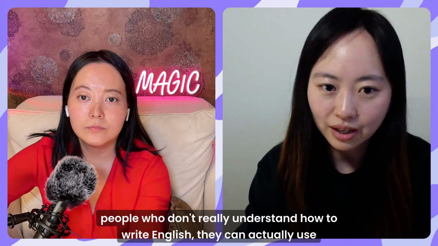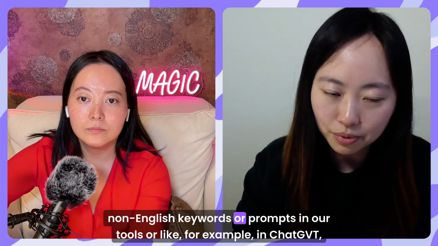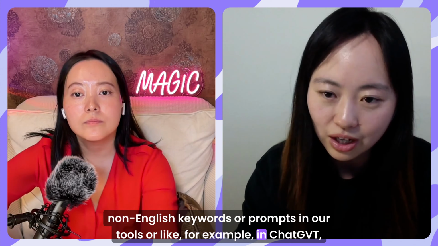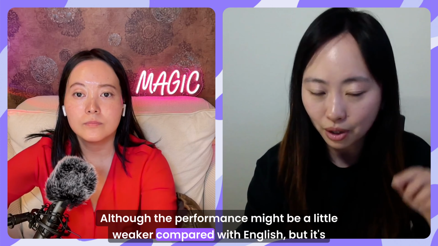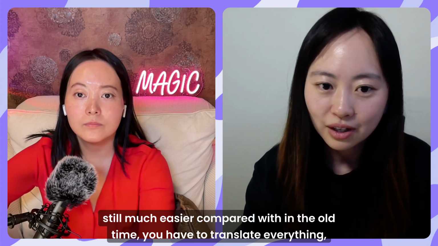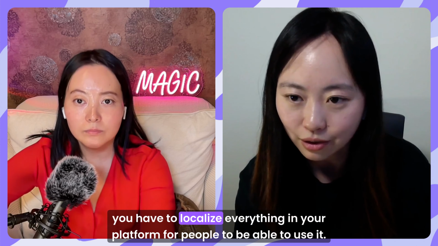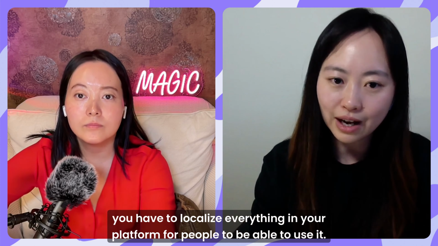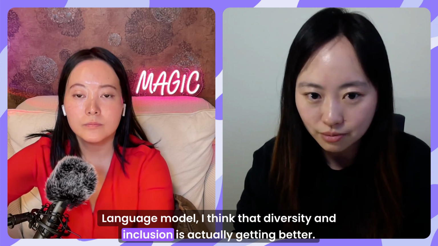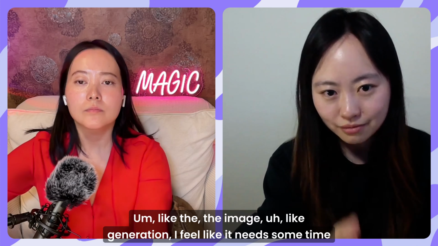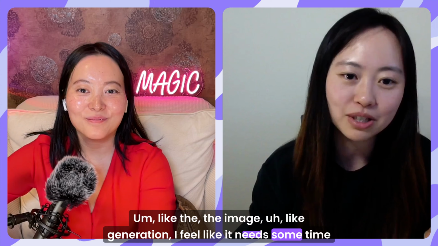Now people who don't really know how to write English can use non-English keywords or prompts in our tools, or for example in ChatGPT, and it understands. Although the performance might be a little weaker compared with English, it's still much easier than in the old days, when you had to translate and localize everything in your platform for people to use it. So for language models, I think diversity and inclusion is actually getting better. Image generation, I feel, needs some time to catch up.